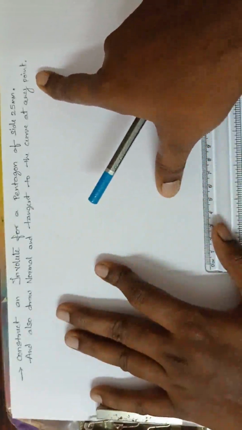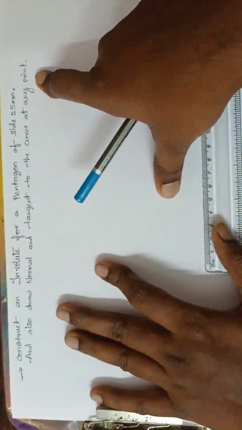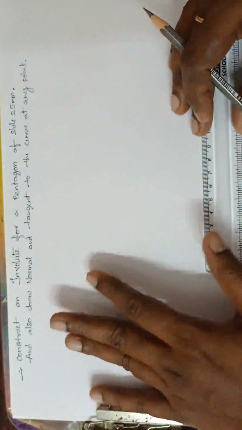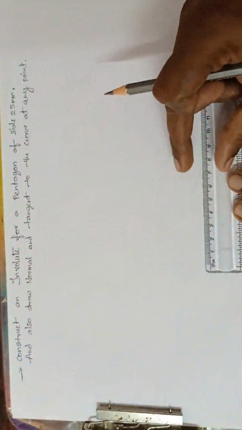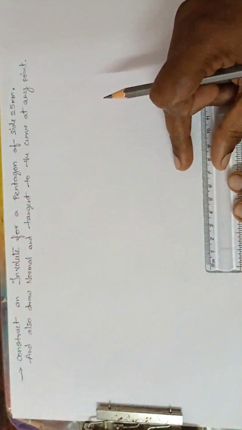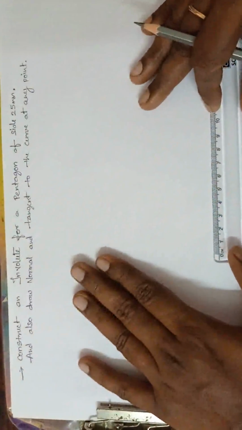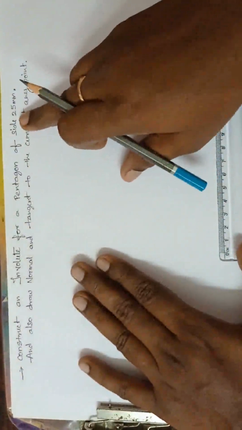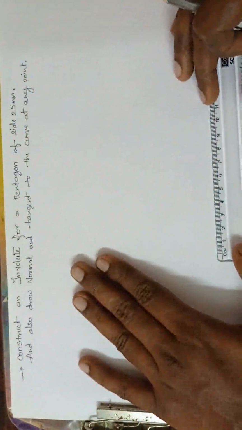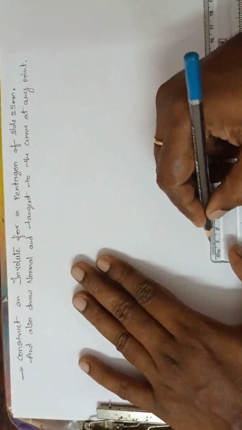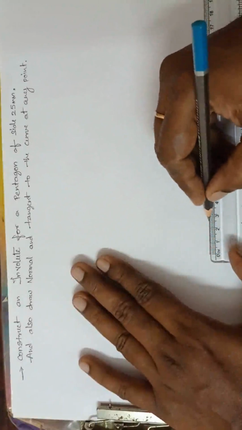Before going to that, what do we have to do? We have to draw a pentagon. First, we have to choose the perfect place on the paper where we can draw a complete diagram for the involute. Now I will draw the pentagon. The side given is 25, so I will draw a 25 mm line.